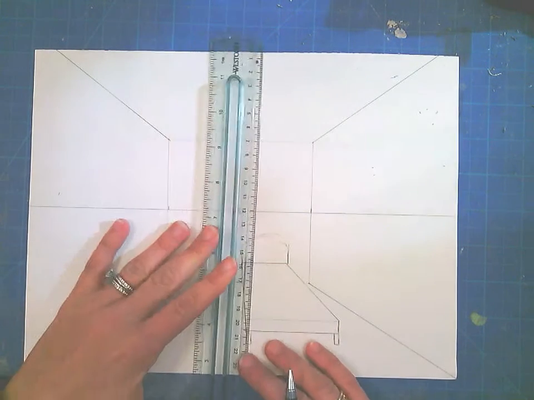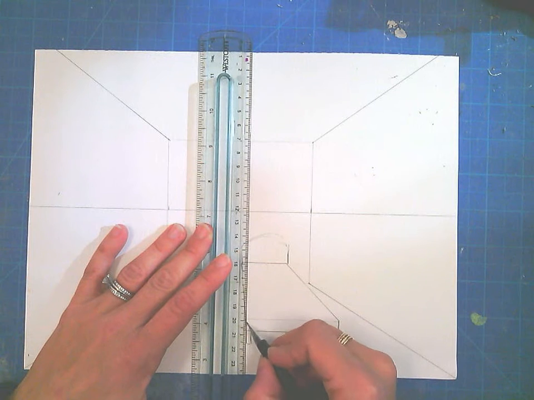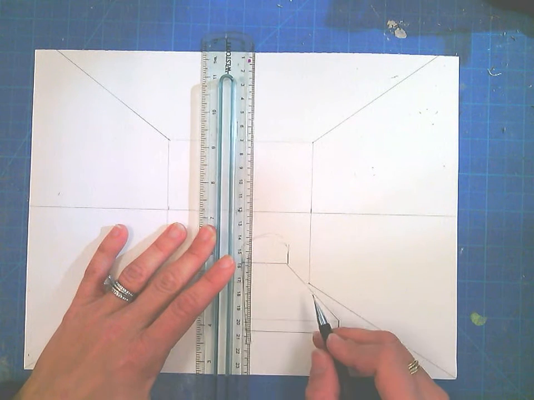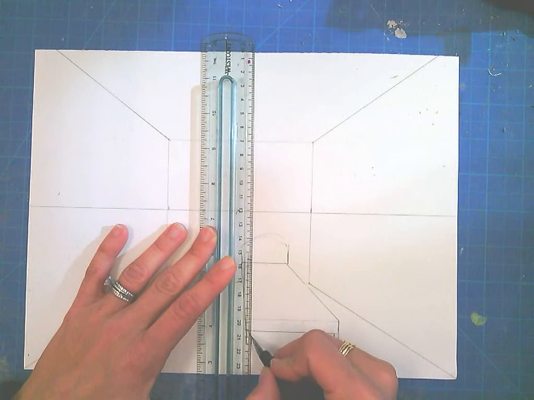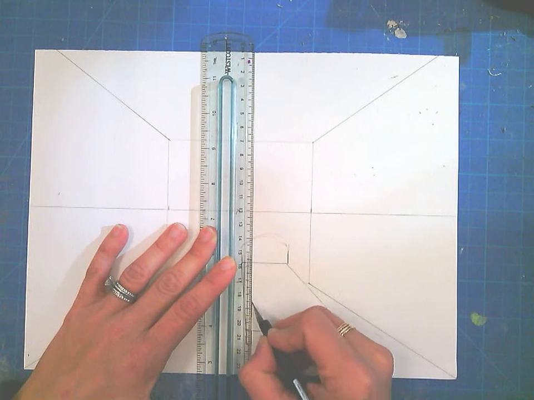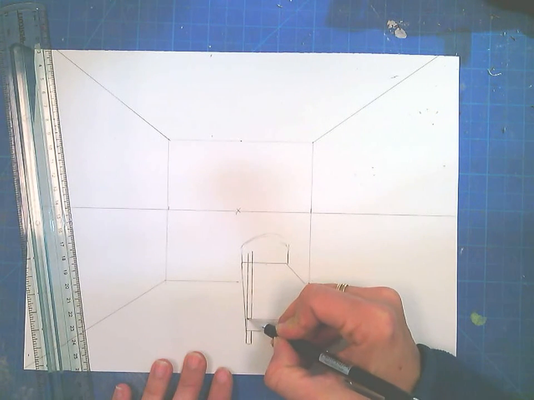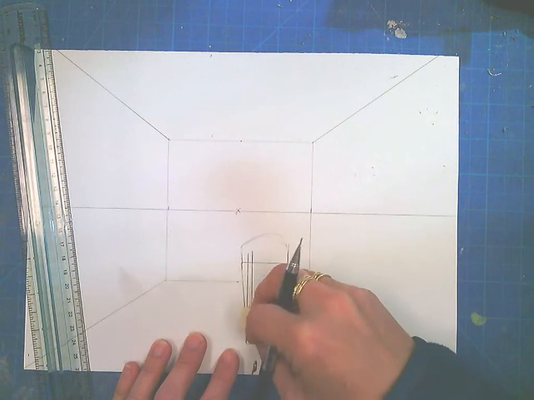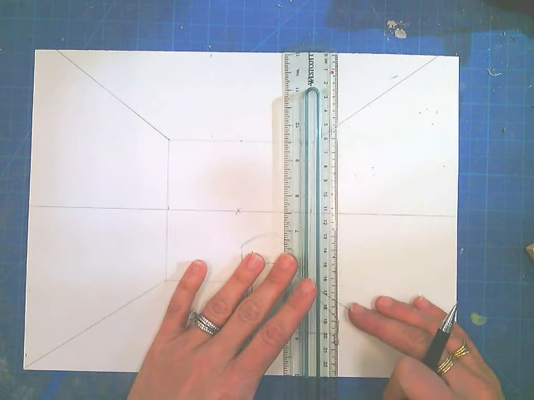Now what I'm going to do is take the leg of that bed and extend it up. Okay? You with me? Actually, I'm going to go right in front. I've never actually done this before. Okay, I'm going to do the same thing one more time.